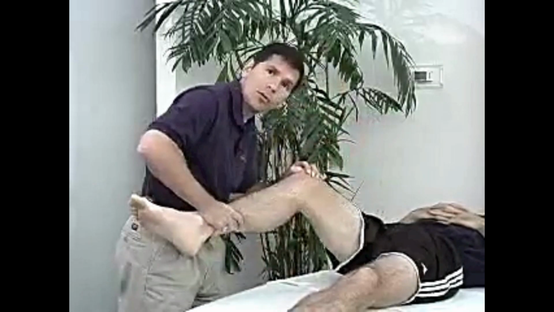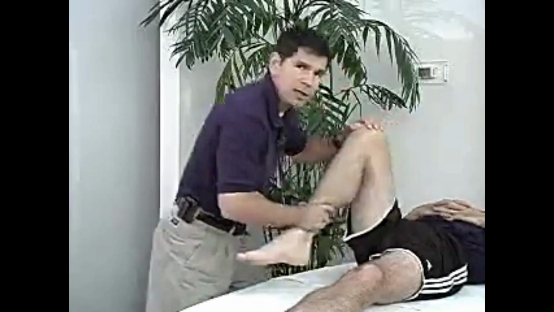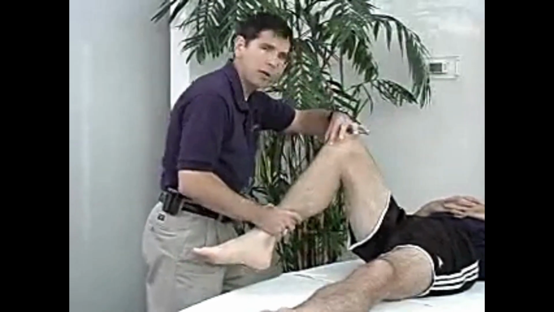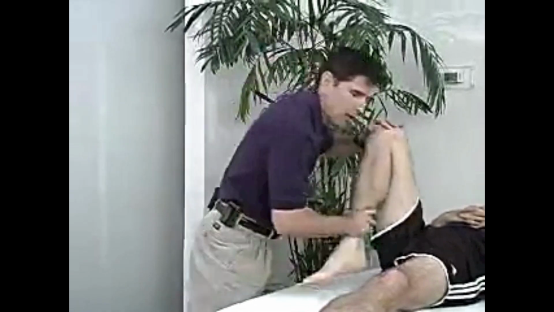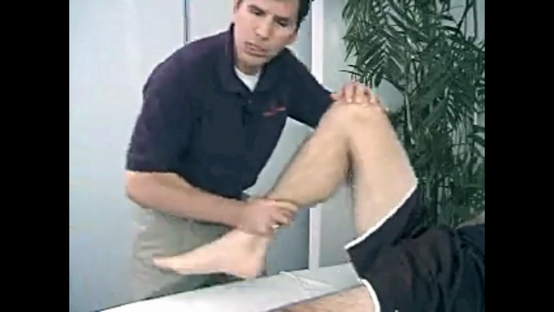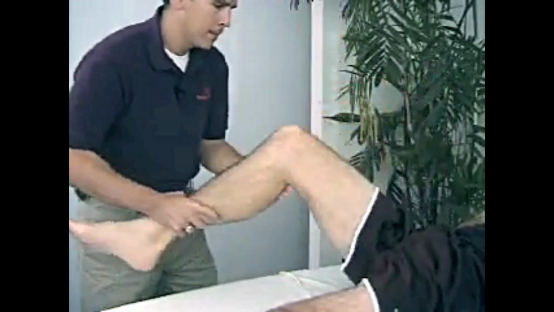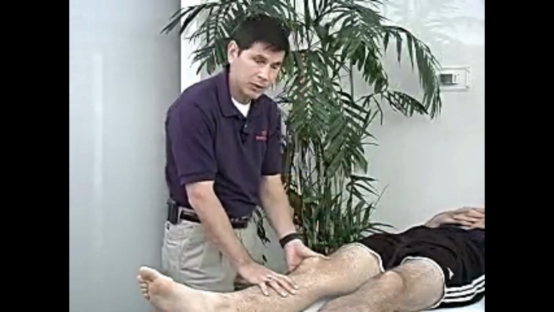What I'm feeling for is to see whether there's any cracking, popping, or crepitus underneath the kneecap. And I should feel the kneecap stay within the groove itself. I shouldn't feel it right over to the side or onto the medial aspect. So it should be a nice, smooth, gliding motion. Once I've done that, I'll put them into extension and have them relax.